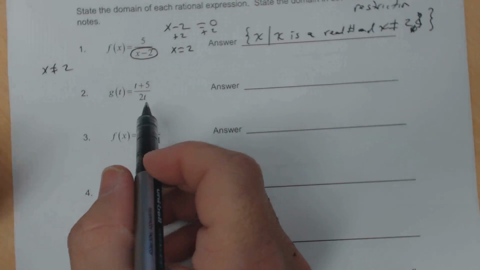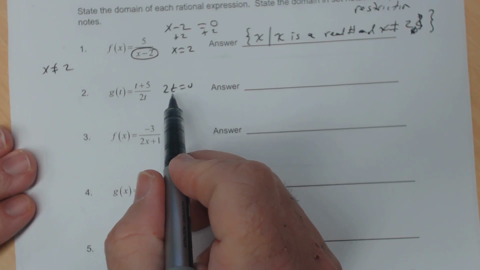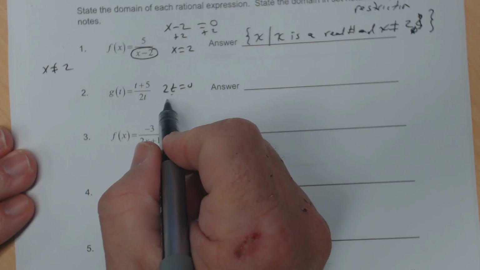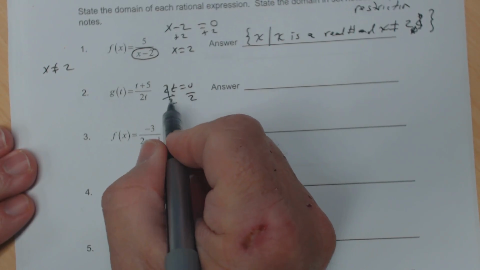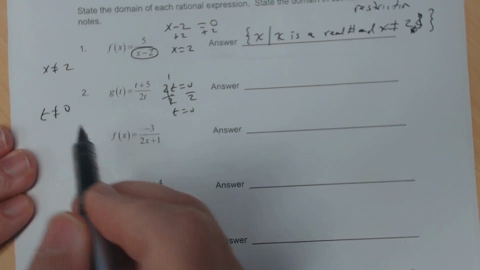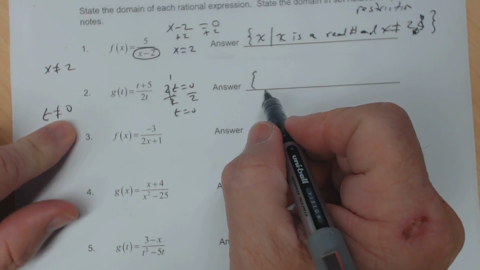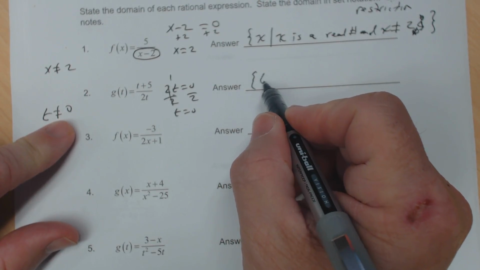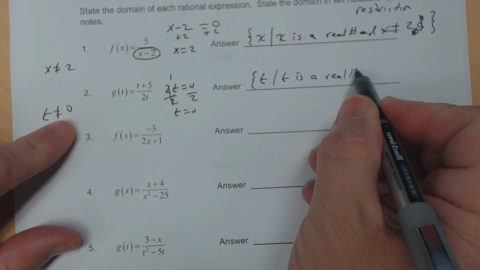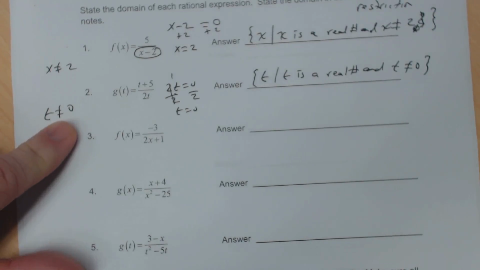Alright, so over here, all you do is take the denominator and set it equal to 0, and notice this is a linear equation. So to get the variable t by itself, you're going to divide both sides by 2, and I get t equals 0. So my restriction is that t cannot equal 0. So I can use any number but 0 for t. So you say the set of t's such that t is a real number and t cannot equal 0.